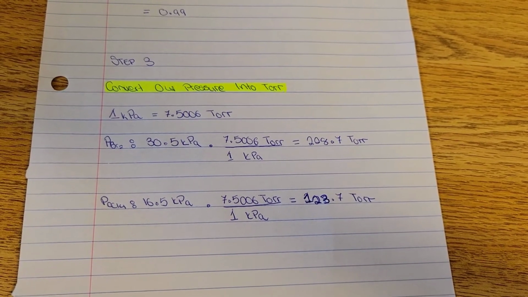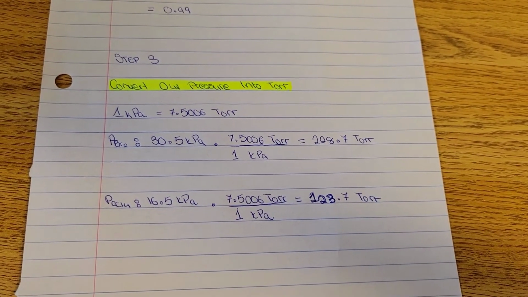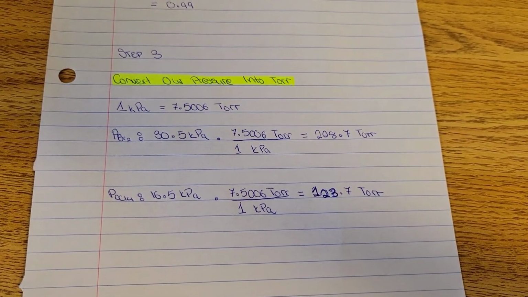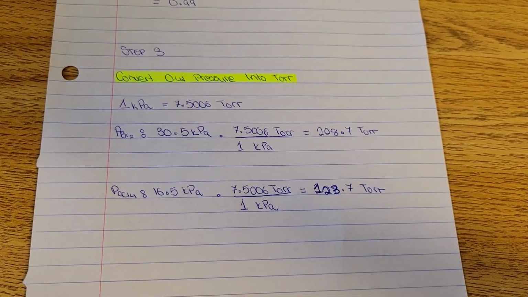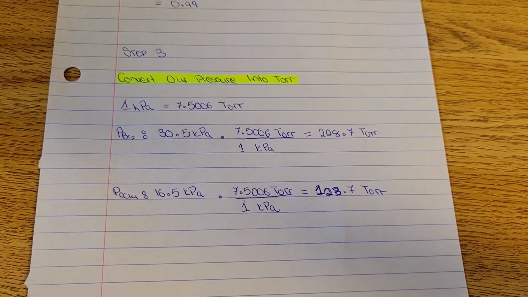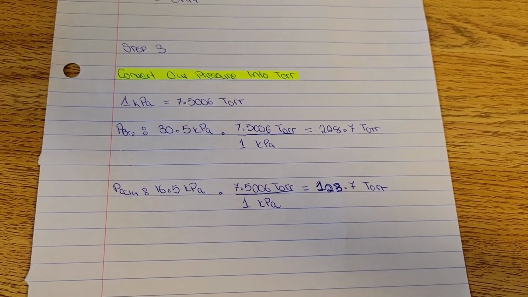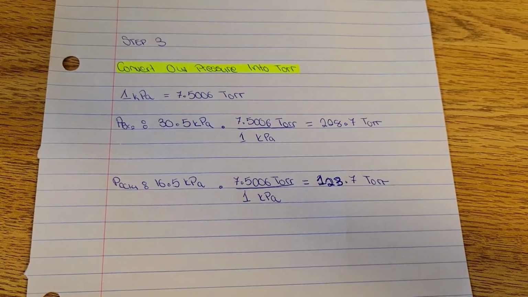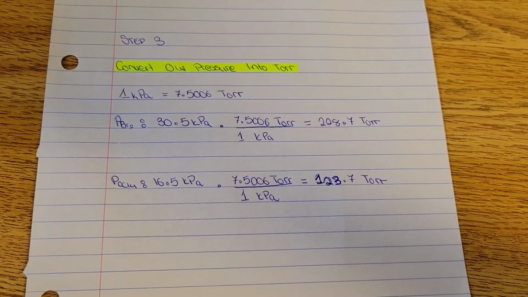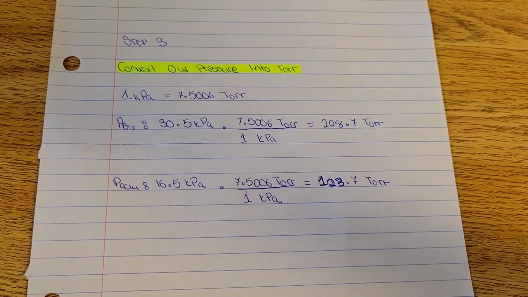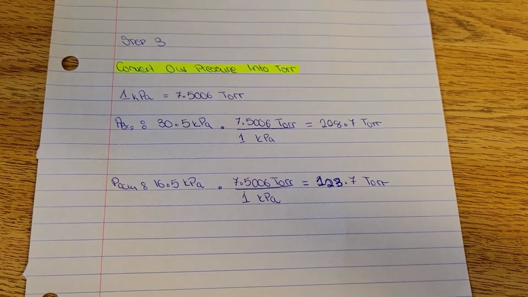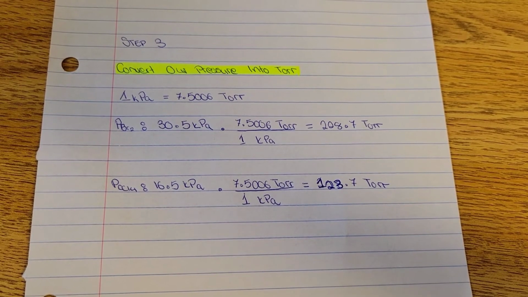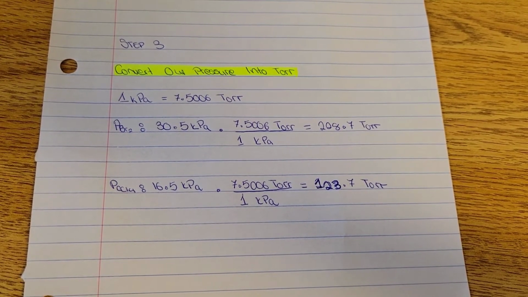For step 3, we would need to convert our pressure into torr. So we are given our pressure in kilopascals, and we know that 1 kilopascal is equal to 7.5006 torr. So to convert our pressure, we can multiply our kilopascals by 7.5006 torr to get our answer in torr. The pressure of bromine is just 30.5 kilopascals times 7.5006 torr, and we find that our pressure of bromine is 228.7 torr. We can do the same thing for CCl4 and get our pressure to be 123.7 torr.